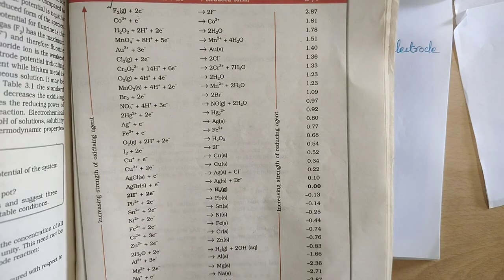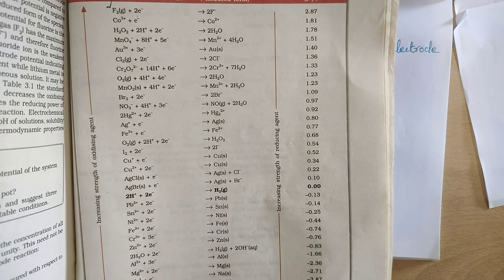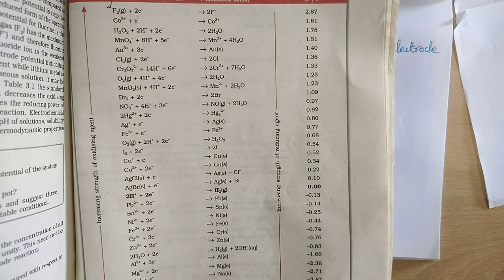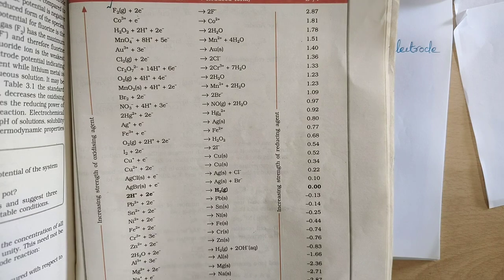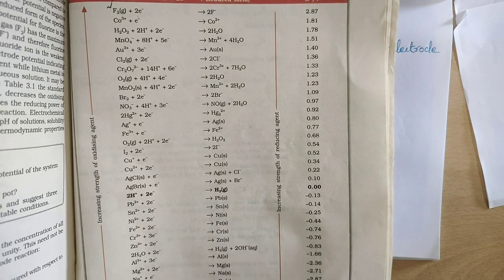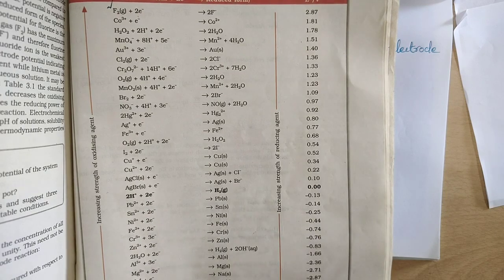So you observe in this lithium plus. Actually lithium is a metal, first group metal. So it is not going to attract the electrons, and that means it is not ready to take the electron from the other one. So if the electron is gained by this lithium plus plus electron, we get lithium solid, but we get the reduction potential as minus 3.05.